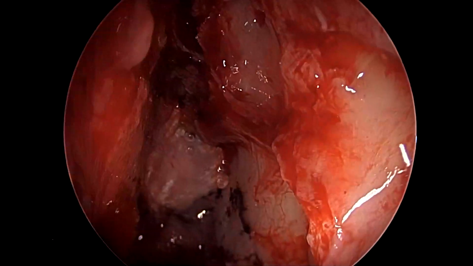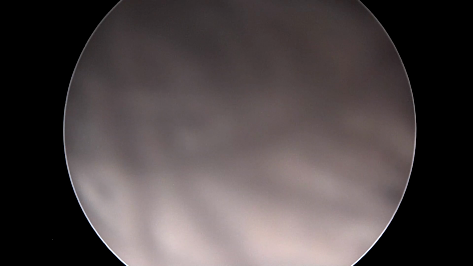This 3-layer technique we normally only use in repair of much larger skull-base defects, such as the ones that are created surgically for removal of olfactory groove meningiomas or esthesioneuroblastoma, and hardly ever in spontaneous CSF leaks.